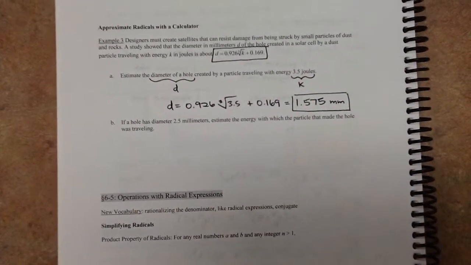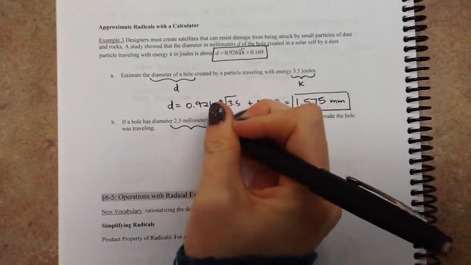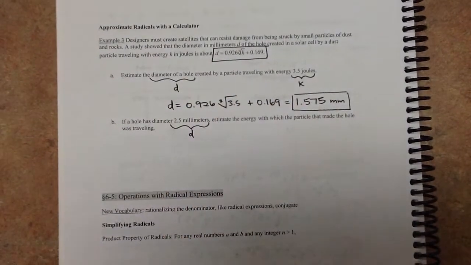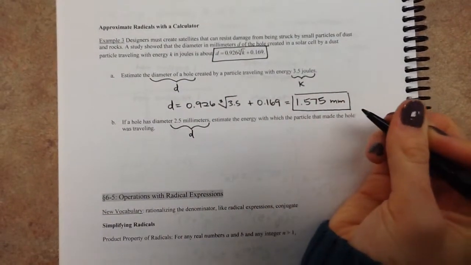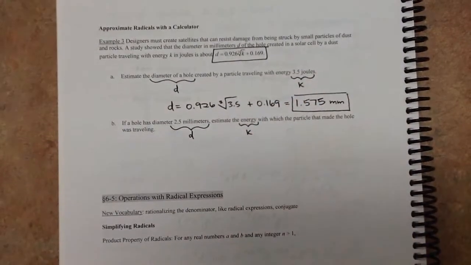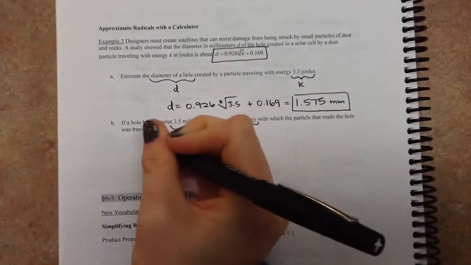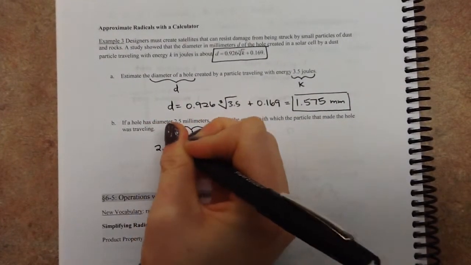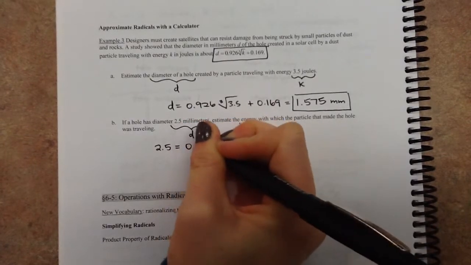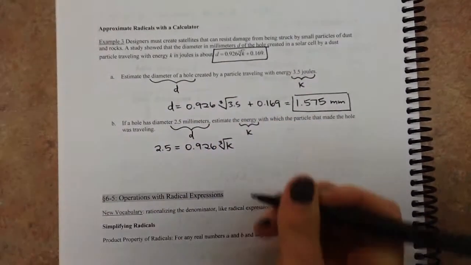All right, let's look at the second one. It says if a hole has diameter 2.5 millimeters, so that's a value for D, estimate the energy with which the particle that made the hole was traveling. So that's asking for K. They give us D this time and they want us to solve for K. So we're still going to use this formula. We're going to plug 2.5 in for D. Now it's K that we don't know.